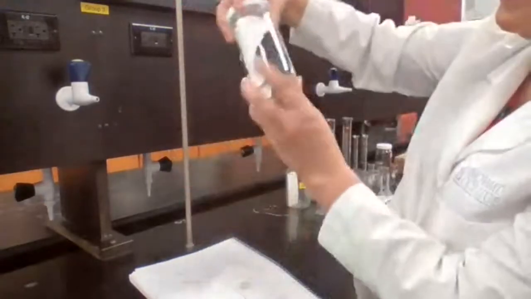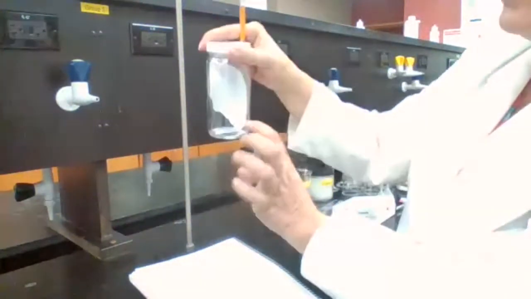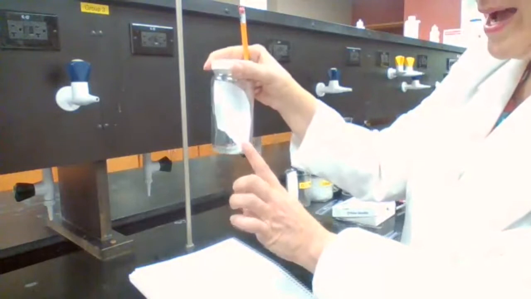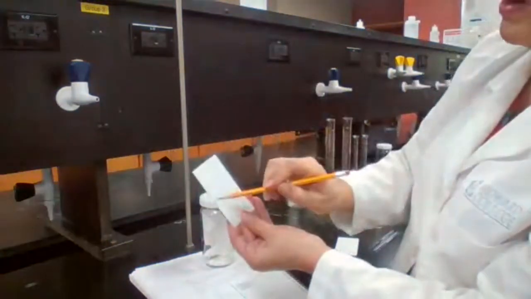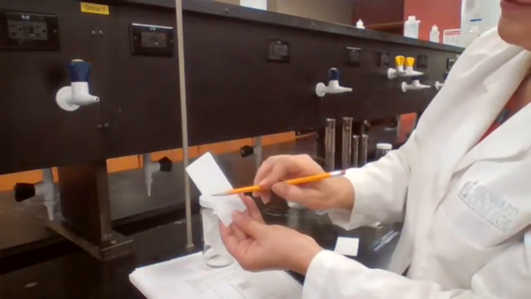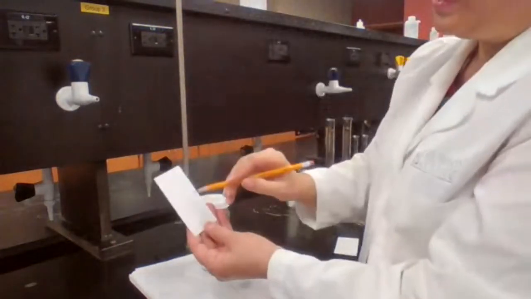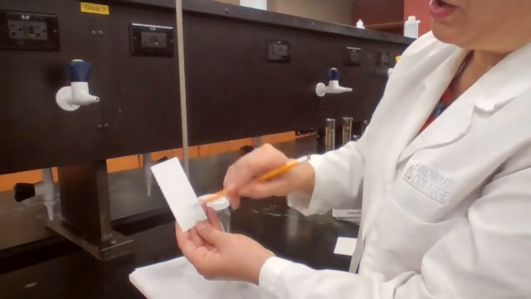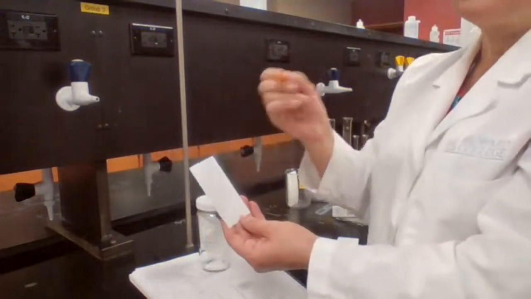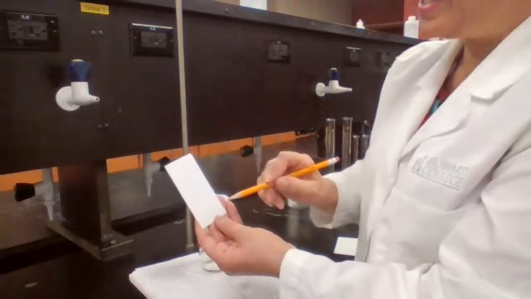The other thing I should avoid is, after I have my plate inside the developing chamber, I cannot lift it up and look at it, because I'm going to create waves in the solution, and the solvent is going to move up with waves. If I create waves by moving the developing chamber often, then the distance traveled for all samples is not going to be the same, so the RF values that I'm calculating are not going to be accurate.